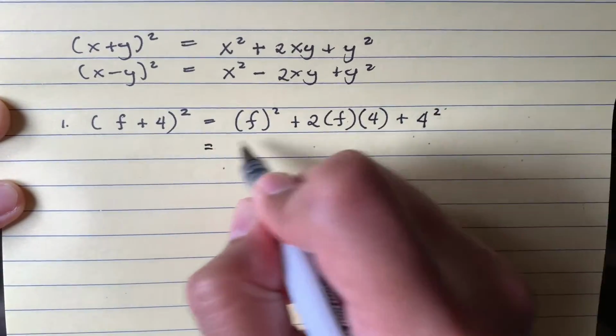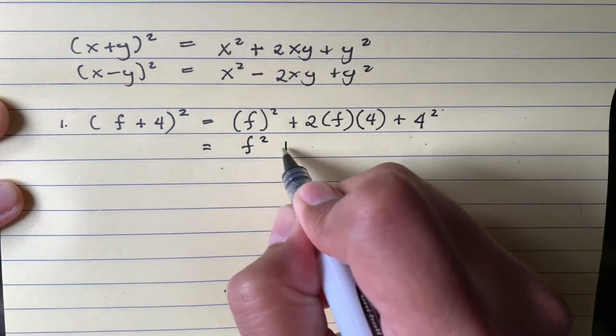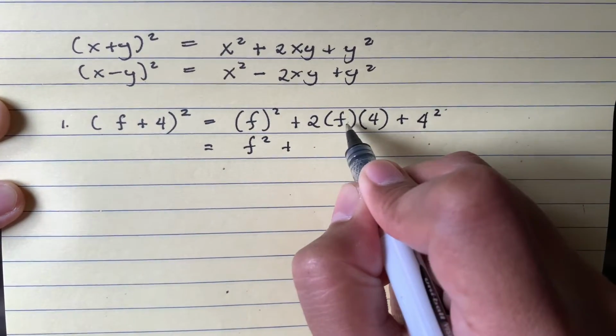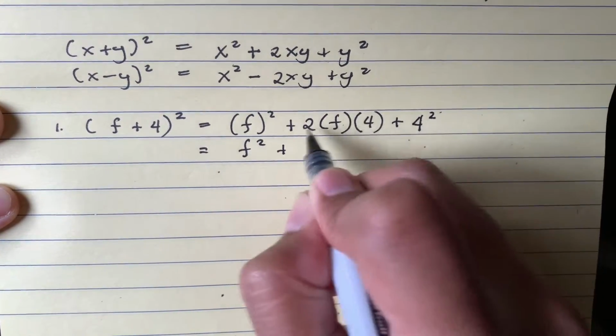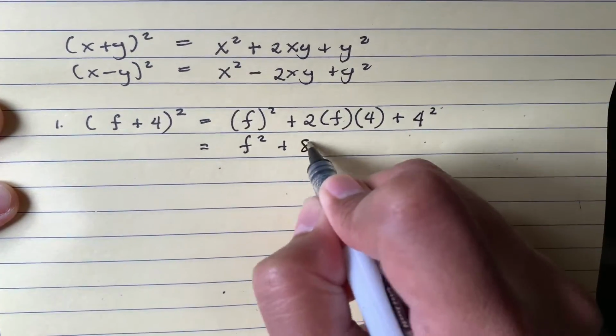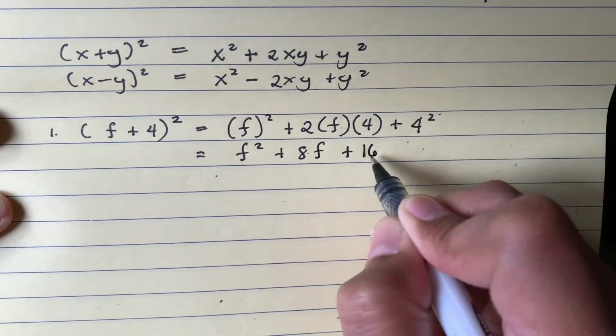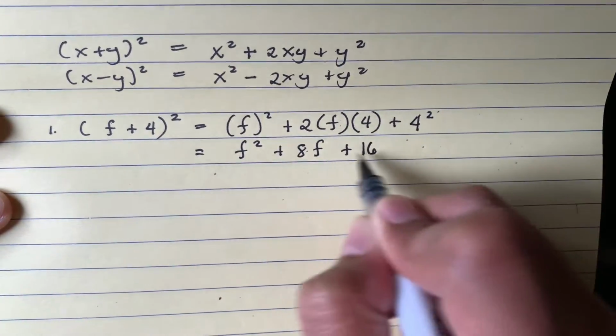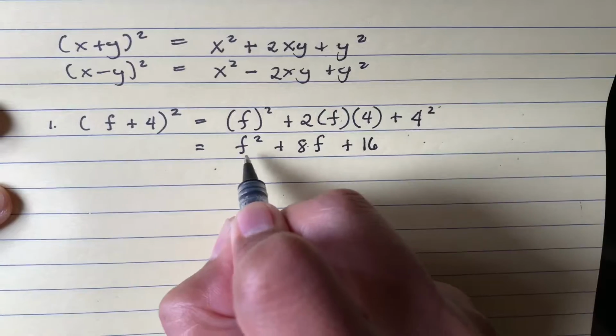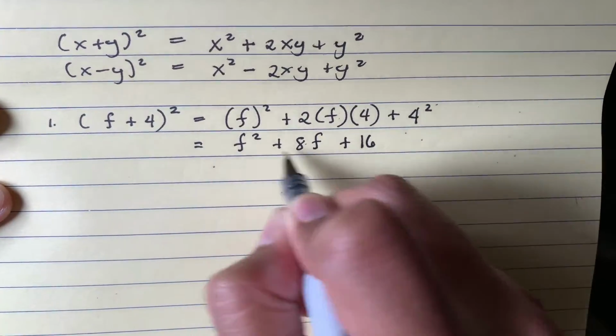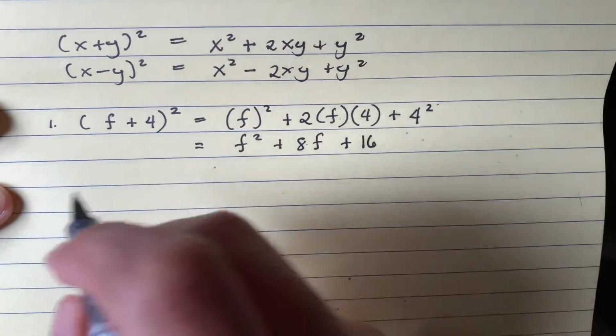Now let us simplify. So we have f squared plus 2 times f is 2f. 2f times 4, just multiply the two numbers, so it will become 8f plus what is 4 squared, that is 16. So this is now the product. Actually, this product is known to be a perfect square trinomial. It's a perfect square trinomial.